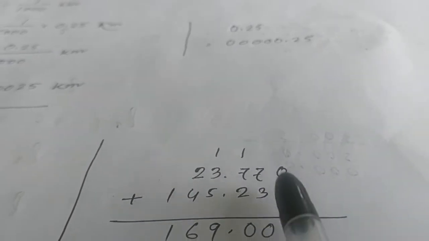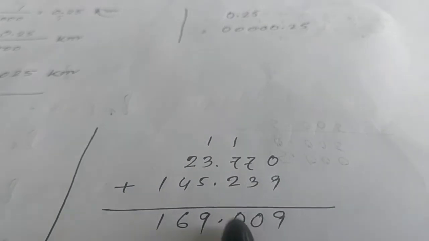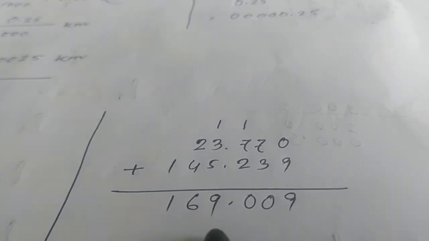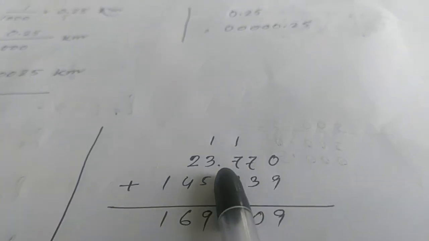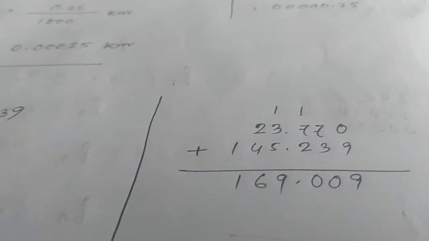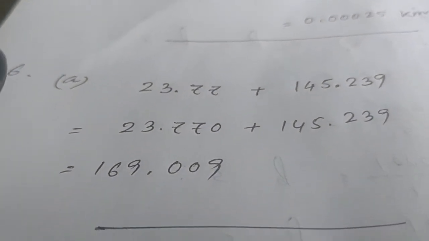So it is 145.239. Then you will add 0 plus 9 is 9, 7 plus 3 is 10, 0, 1 carry, 1 plus 7 is 8, plus 2 is 10, 0, 1 is left out, 1 plus 3 is 4, plus 5 is 9, 2 plus 4 is 6 and 1. Okay, in this way you will add. The points should be in the same line. Then this side and this side you will write the numbers. So answer you got 169.009.